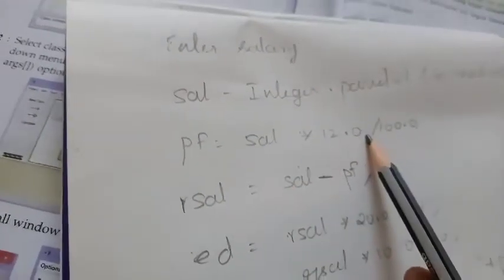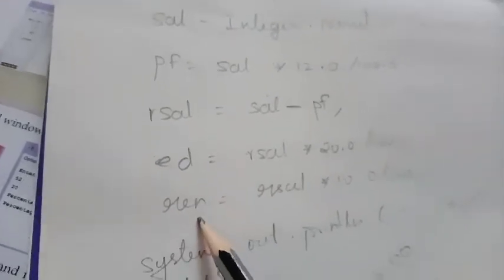Okay, then in your book you have another program. In that program they have given a person's salary, and the PF is 12% of that salary. Then that person uses 20% of the remaining salary, after the PF is gone, for education, and from the remaining salary 10% is used as rent.